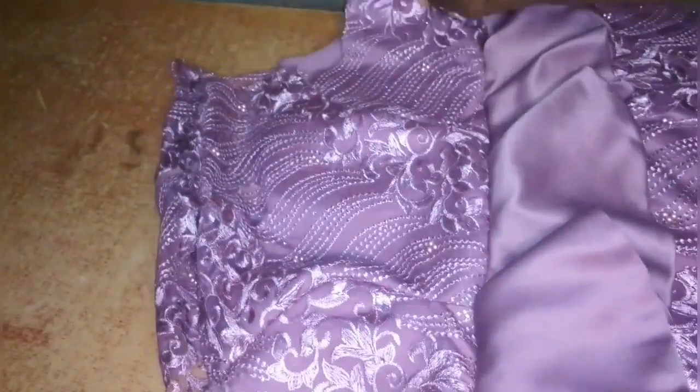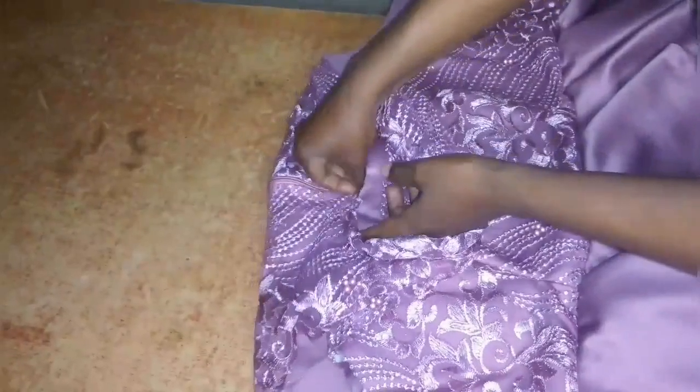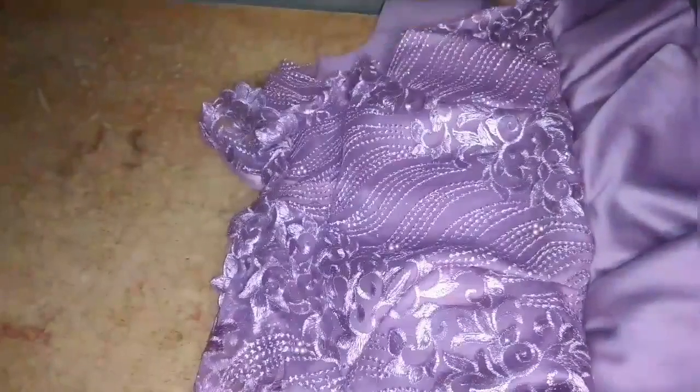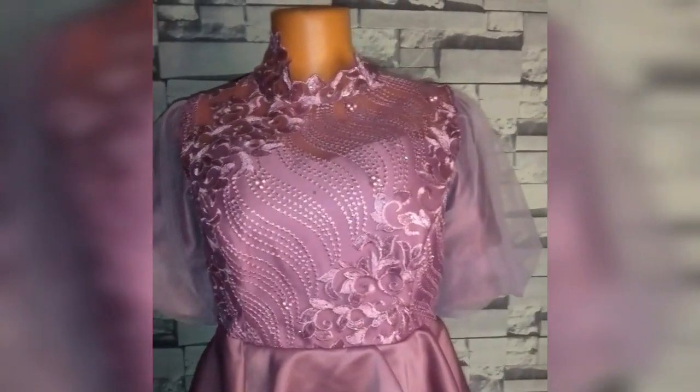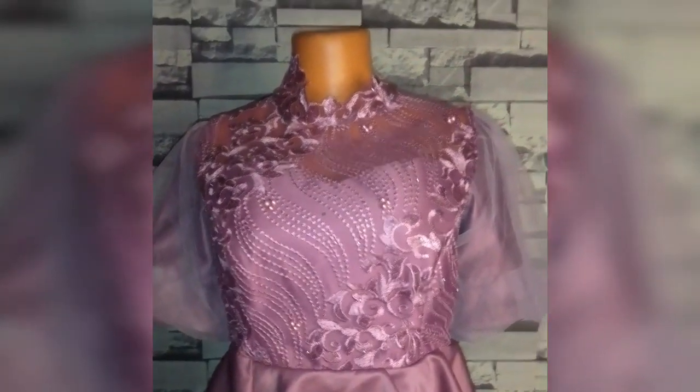So as you can see, this is what I have. So this is how to make a Princess Tea illusion top or dress or whatever you want to make. If I open it up, you can see how it is inside. The inside part looks like a tube, and when you wear it, it will just relax on the body. So this is it, guys.